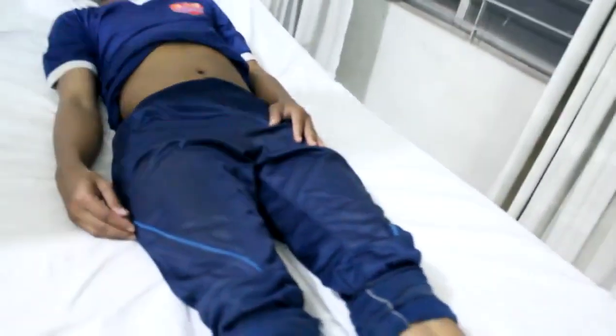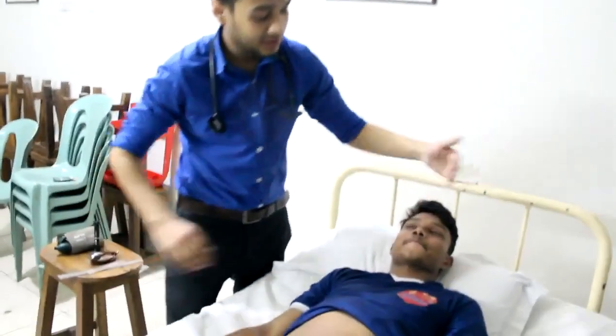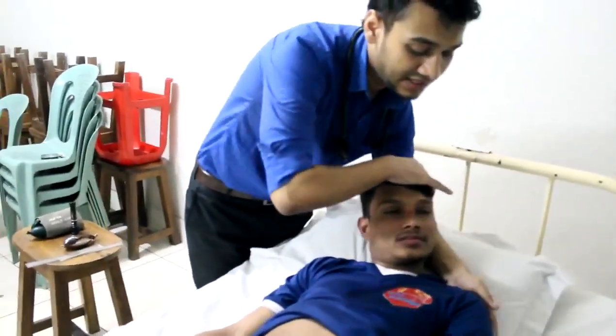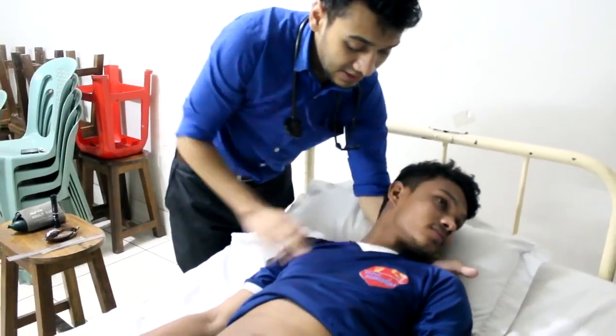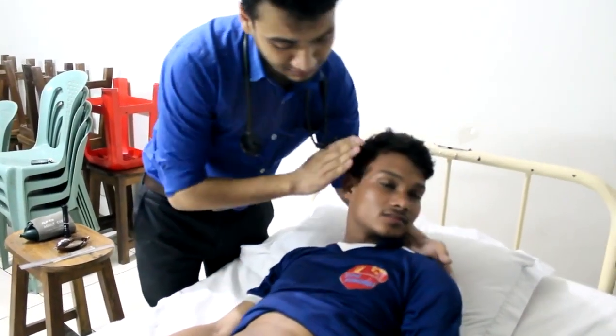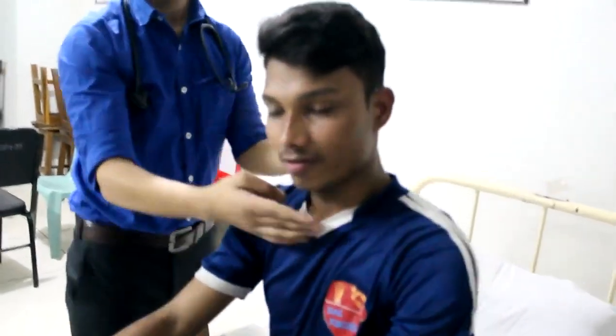So you again go to the head side, and in this manner you have to raise the patient to see the JVP. Relax your head, raise the JVP, and wake up the patient totally. Then you see the thyroid gland at your eye level.